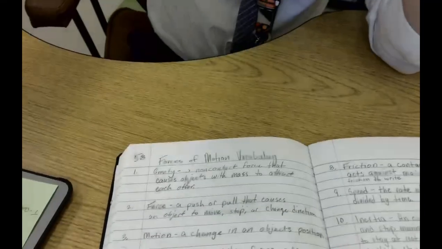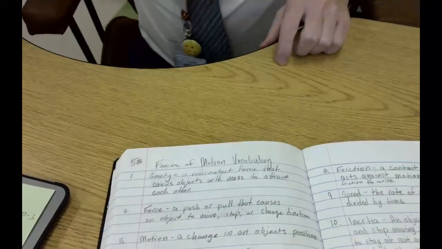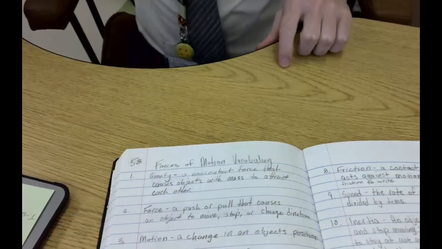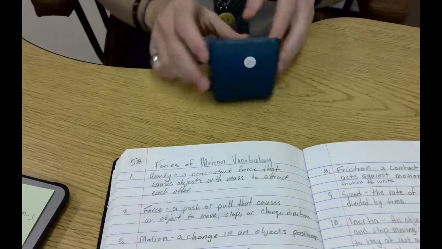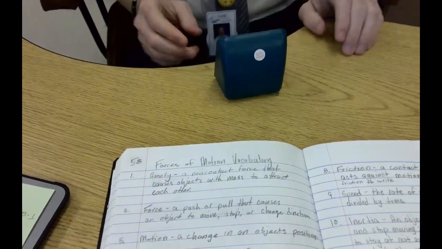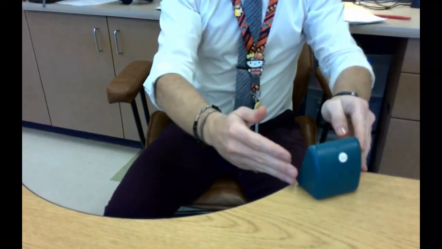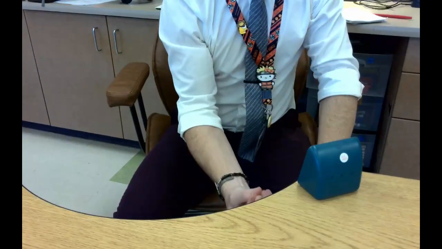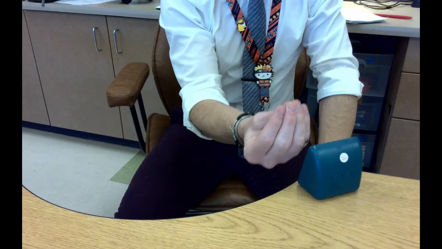And a way we can do this, I'm going to take my cup. Let me use this. I'm going to take this little clock, and I'm going to set it here. Now, gravity. All right, so this clock sitting here, gravity is pulling this down, right? Gravity wants this to go down. So gravity is one force that is pulling down on this clock.